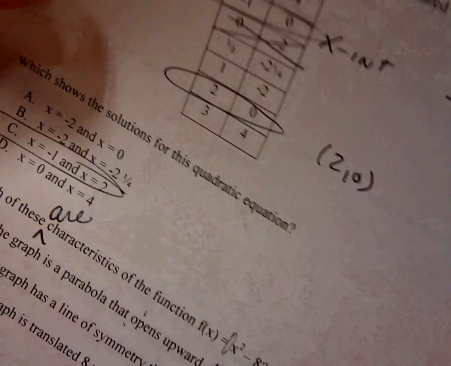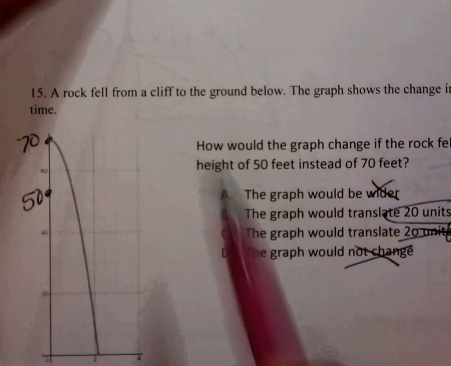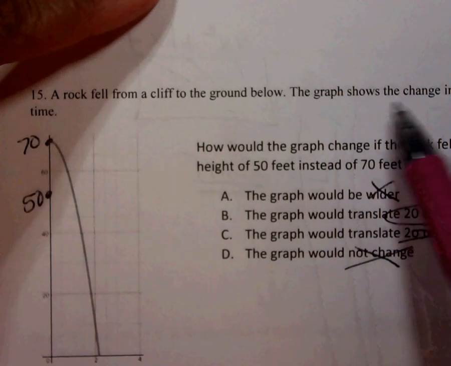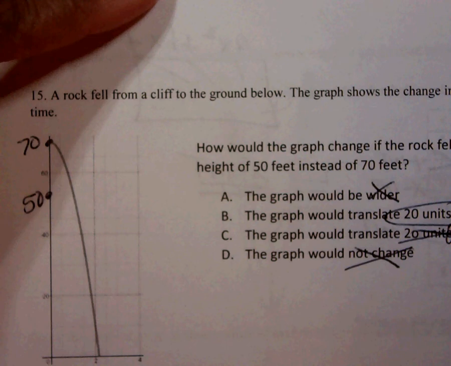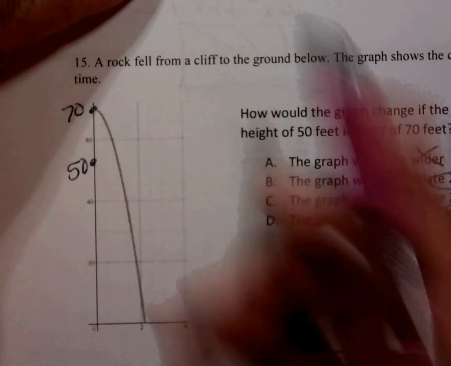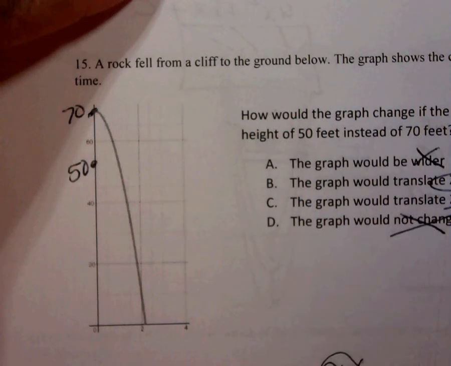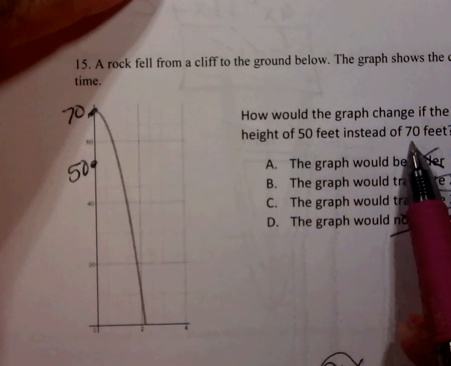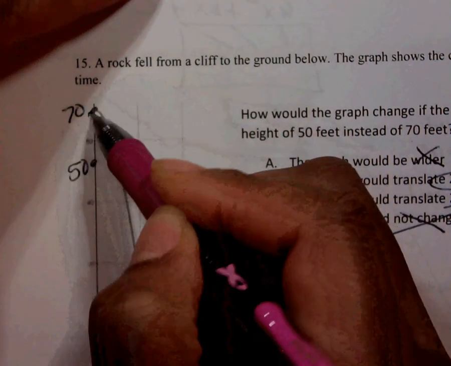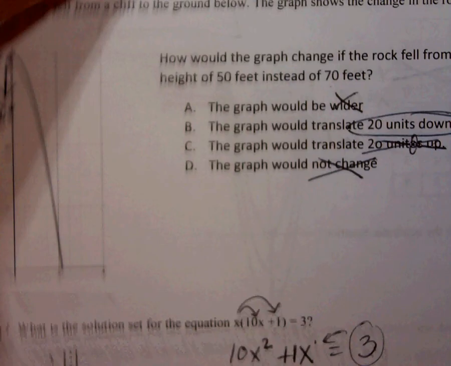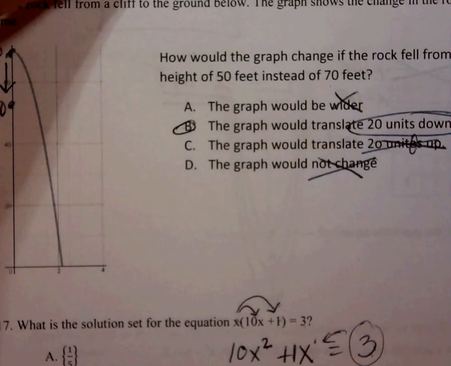Okay, we're going to move now to question 15. Question 15 says that a rock fell from a cliff to the ground below. The graph shows the change in the rock's height with respect to time. So I'm starting at 70. How would the graph change if the rock fell from a height of 50 instead of 70? So if I start here and then I go to 50, what's going to happen? It moved down how many units? 20. So the answer is B.